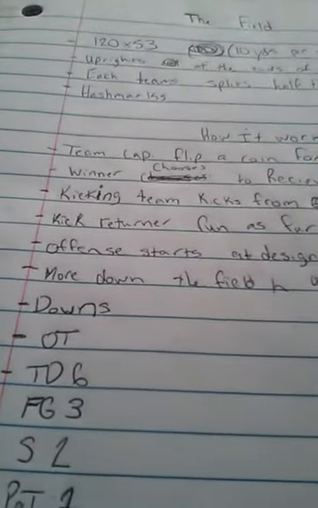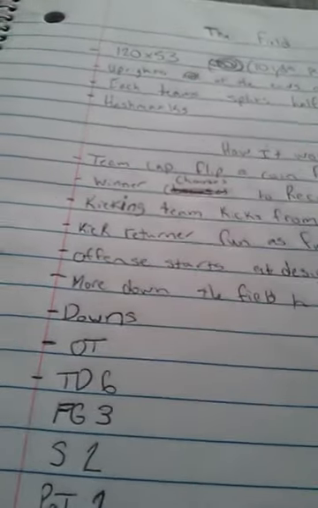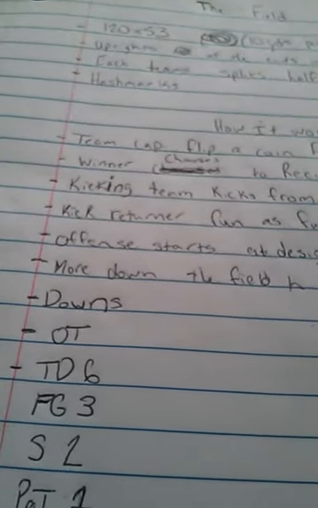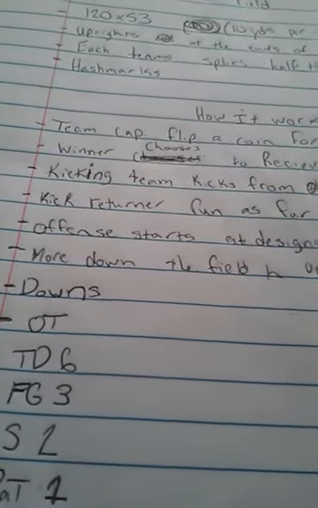It could be a little pooch kick, a little small kick, or it could be a huge bombing kick to the end zone. And the kick returner, whoever is designated to be all the way in the back to receive the ball, is typically one of the faster guys on the team. The kick returner has their own job on offense or defense. Special teams is basically offense and defense put together. So it's usually a running back, wide receiver, cornerback, or safety receiving the ball to run it as far as they can, or they can take a knee.